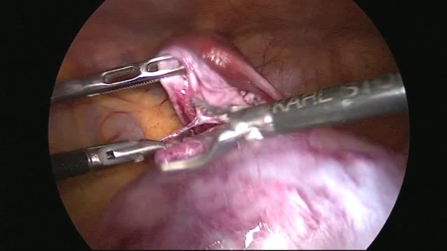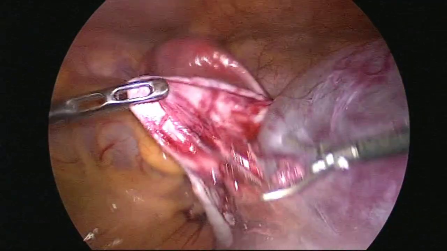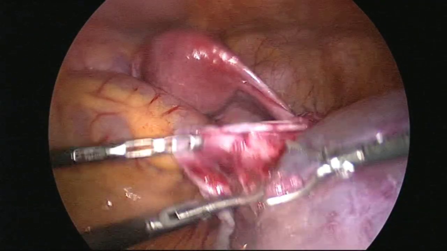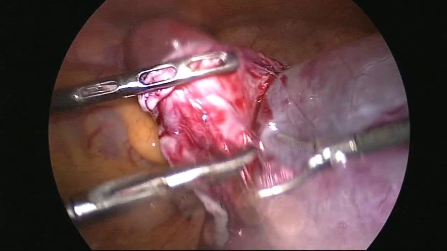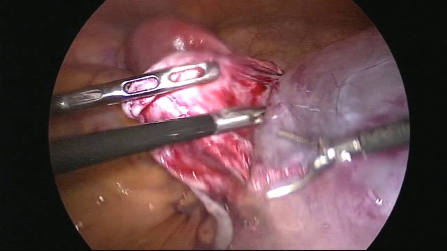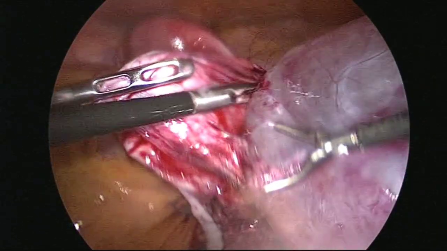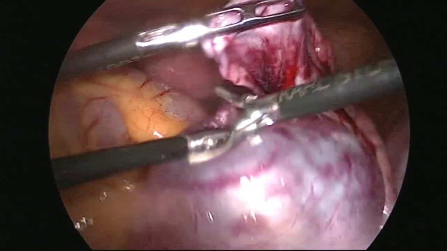This is the base, a little difficult. Now we don't want it to rupture.